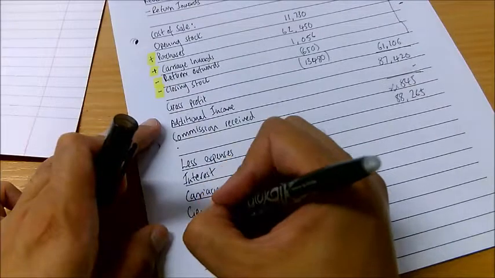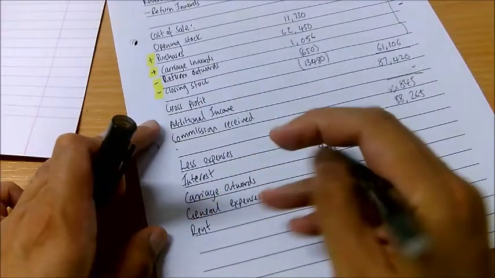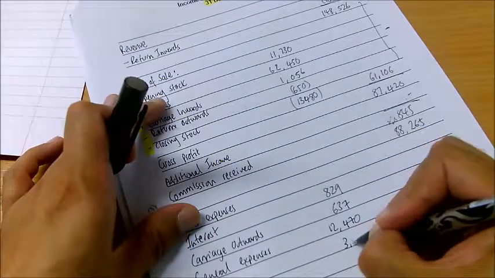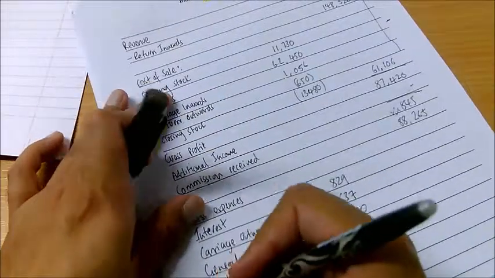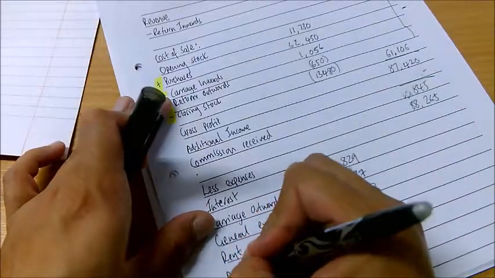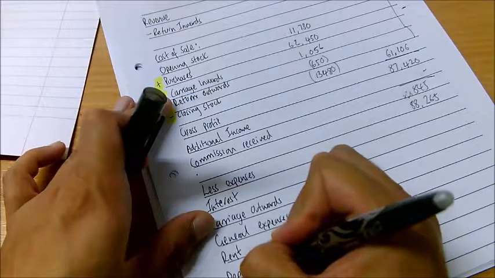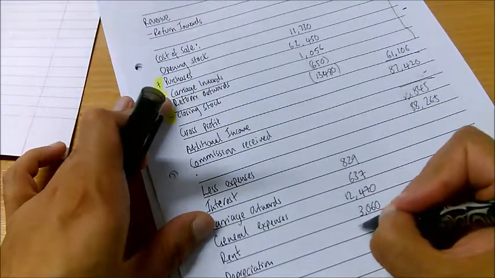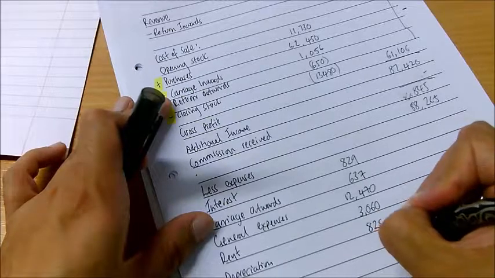We have rent, and again we adjusted the rent figure accordingly, if you remember, to this figure here. So that will be 3,060. And then we also have depreciation, which we calculated to be for the year 8,250.